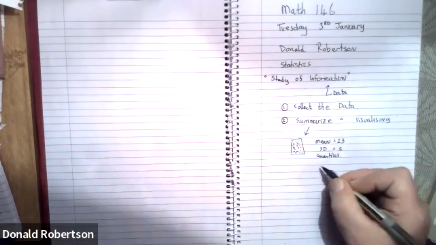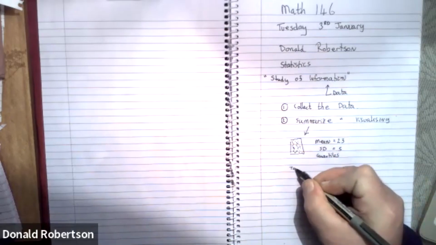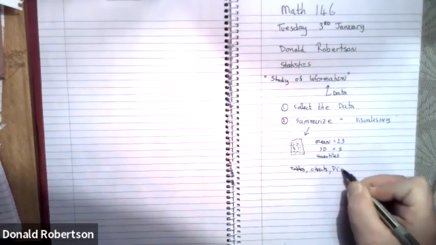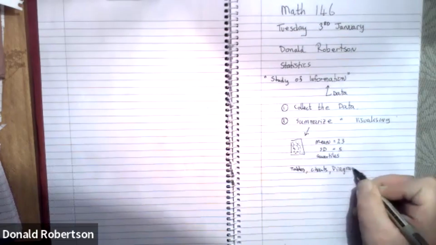We could also summarize it by putting the data into tables, charts, and various kinds of diagrams. And that would be under the visualization situation. So we'll find in this class different types of tables.